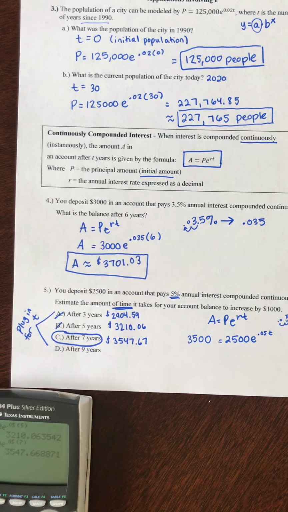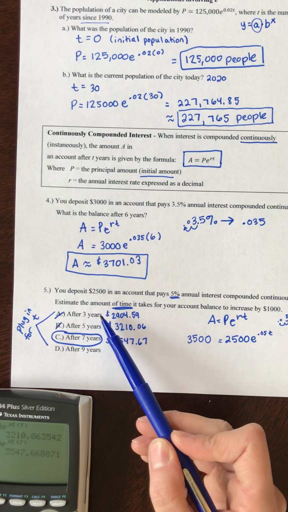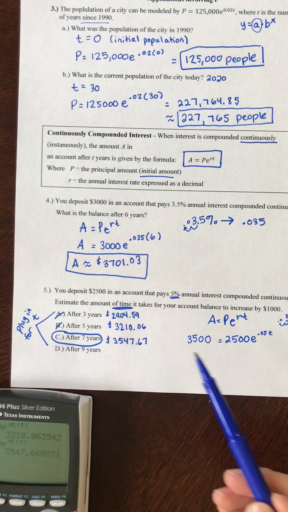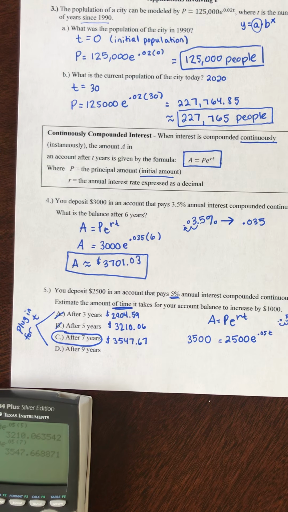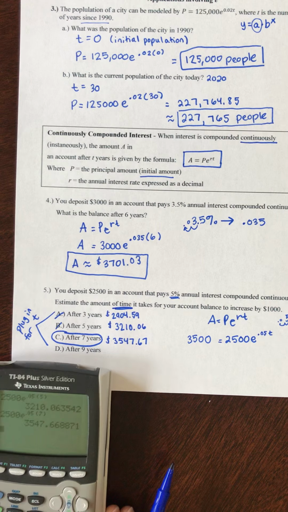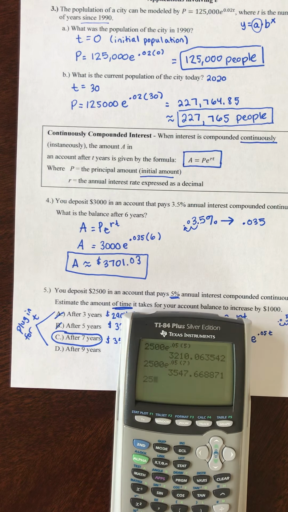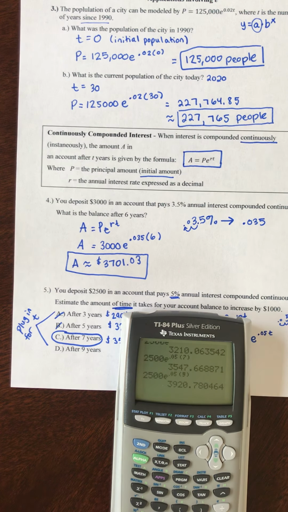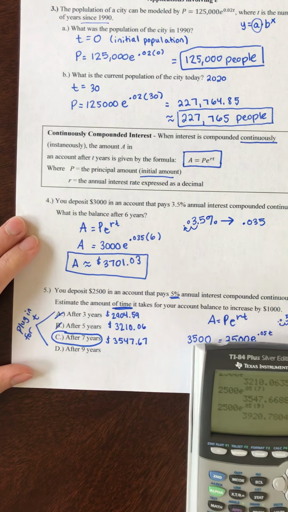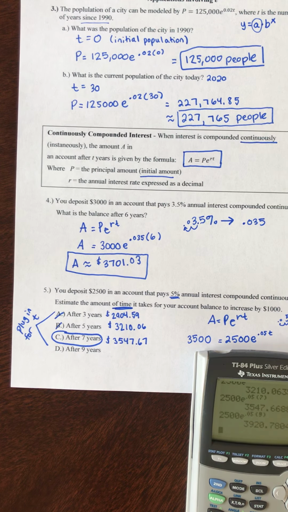So again, in Schoology, if I gave you a problem like this on your practice, this is what I'm looking for. Can you show me what you plugged in to show me why you picked that correct answer? If I plugged in 9, just to double check, 2,500 times e to the 0.05 times 9, after 9 years I'm up at around $3,900. So that's why C is our best answer. That's where we got to approximately $3,500.